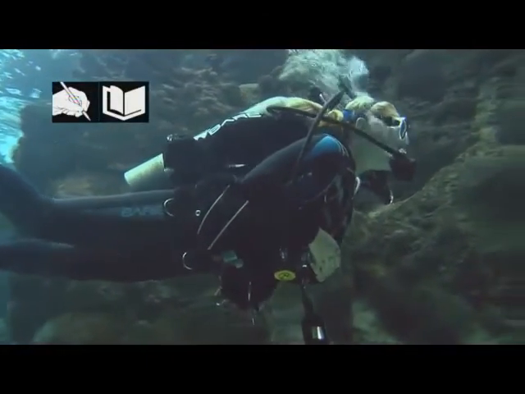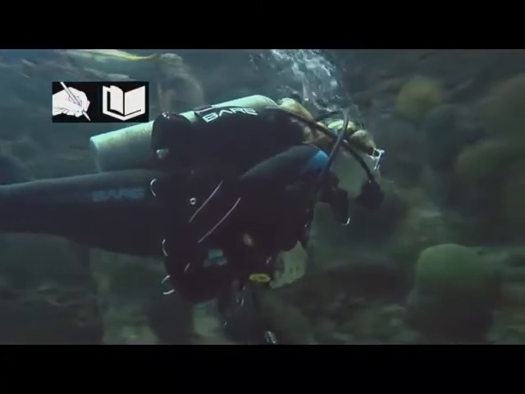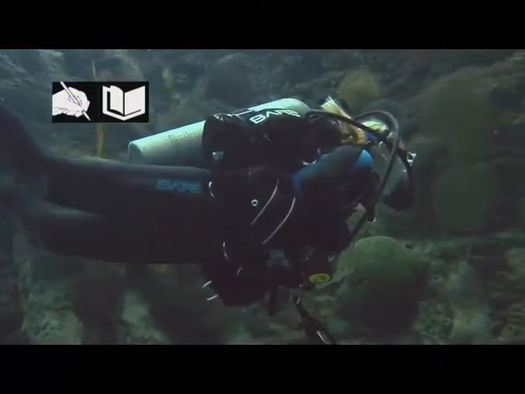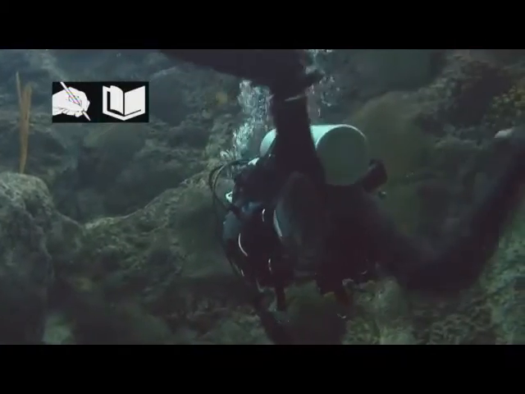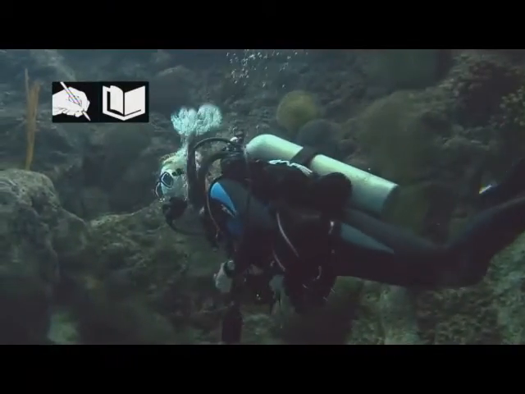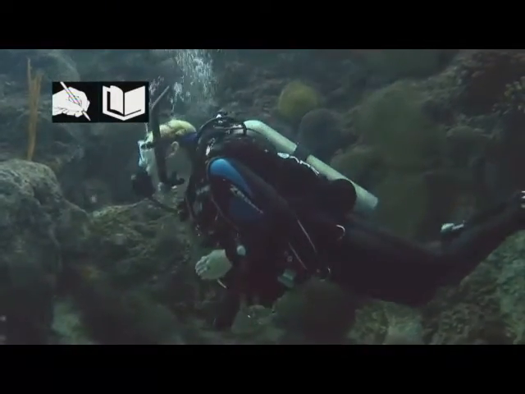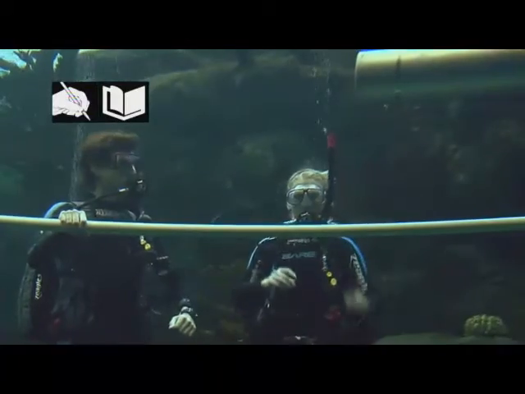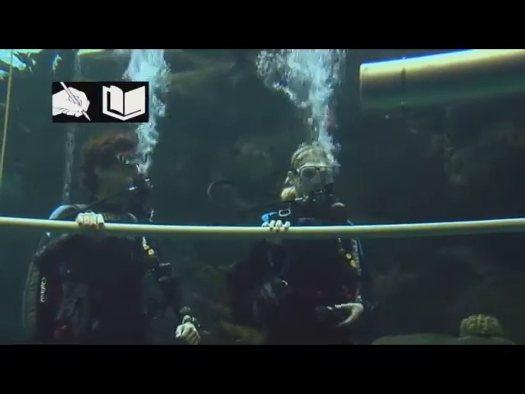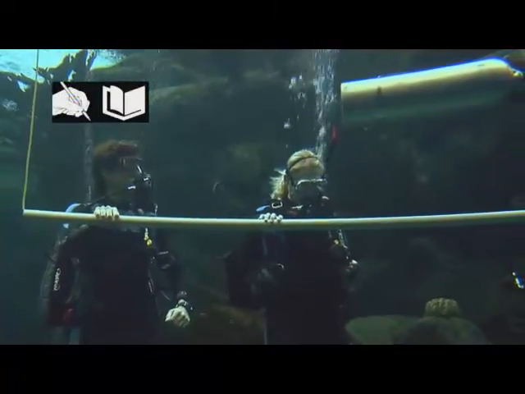If you only do one no decompression dive, you can fly after waiting 12 hours. If you do more than one no decompression dive in a day or do multiple days of diving, you should wait longer. The current recommendation is to wait 24 hours after the completion of your last dive. If you make dives that require a decompression stop or you omit a required decompression stop, wait more than 24 hours before flying.